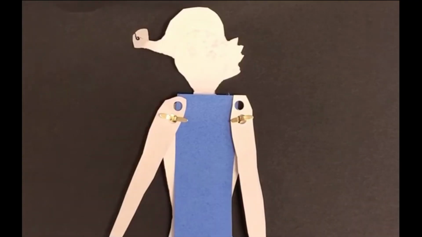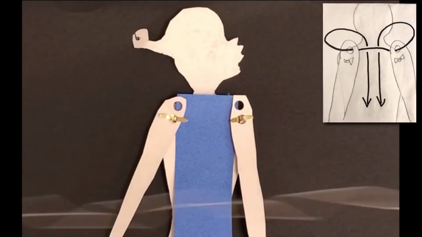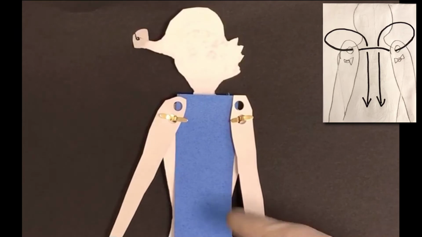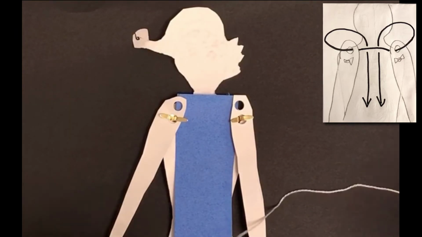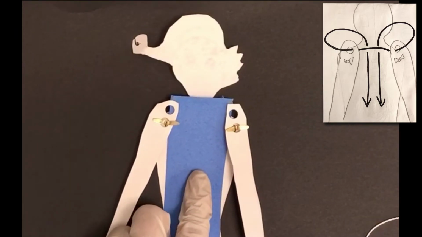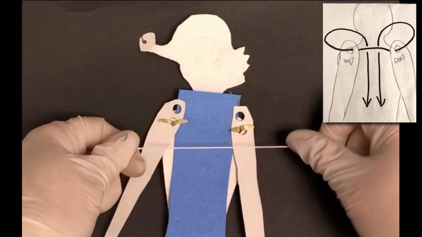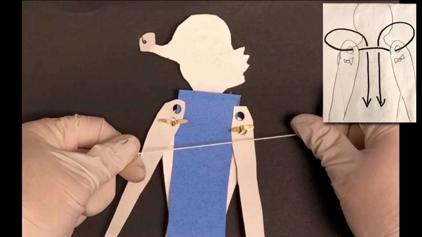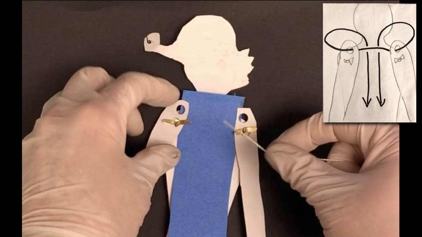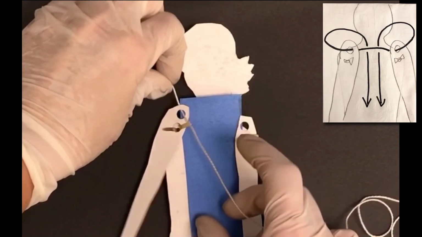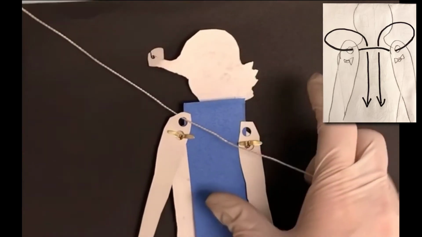And we're ready to start on our pulley system. All right. So I have my string, and it is about twice the length of my arm, not my pull toy. And I'm going to start off by telling you that I have slipped a different colored piece of paper here so that you can see the white over the color now. And I am going to put this through on top, through the top hole here.